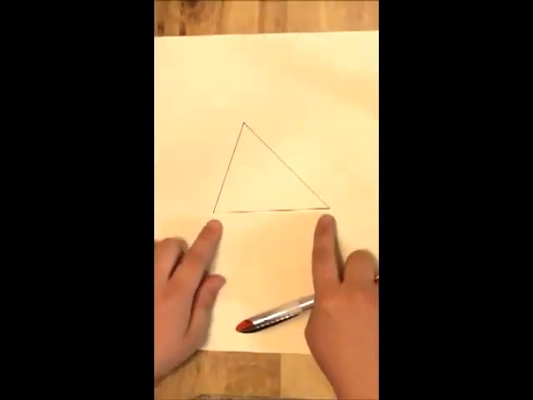Today we're going to learn how to construct the circumcenter of the triangle. Now the circumcenter is the point where all three perpendicular bisectors cross. So we're going to construct a perpendicular bisector for each of the three sides. Let's start with the bottom side.